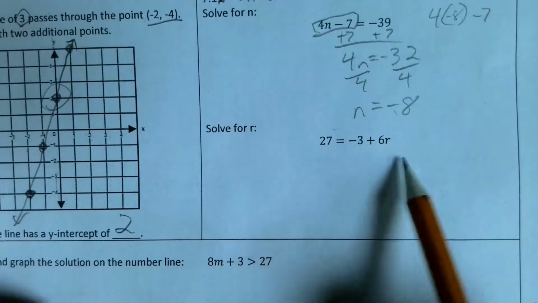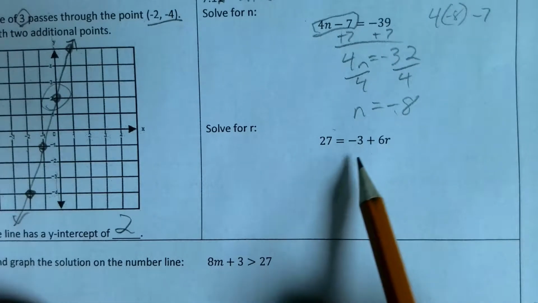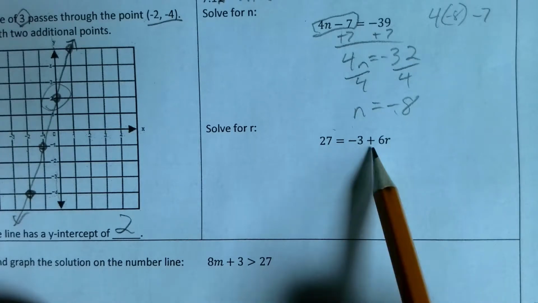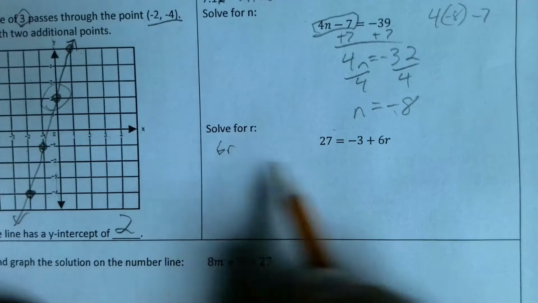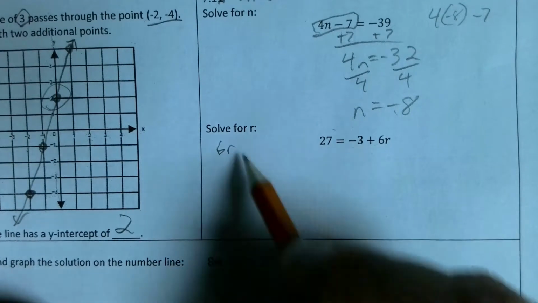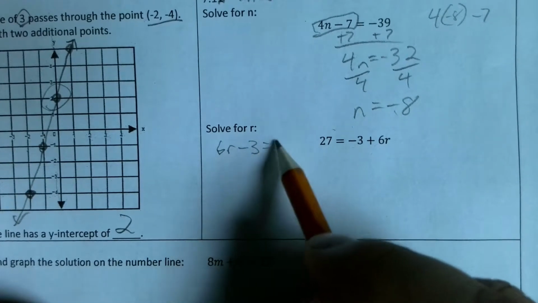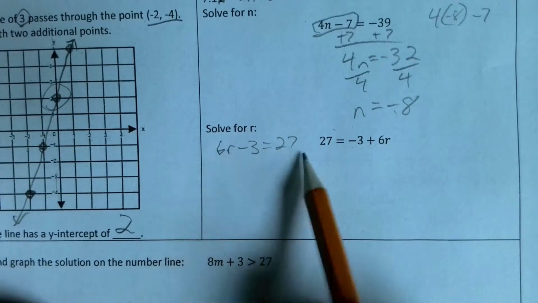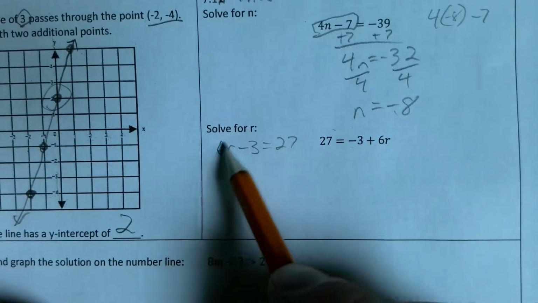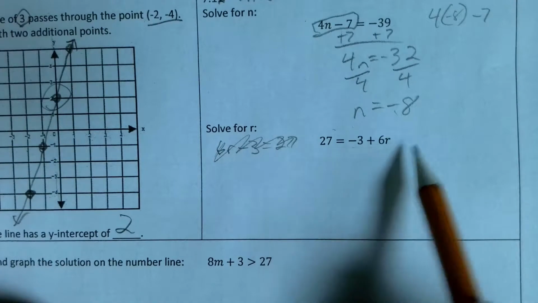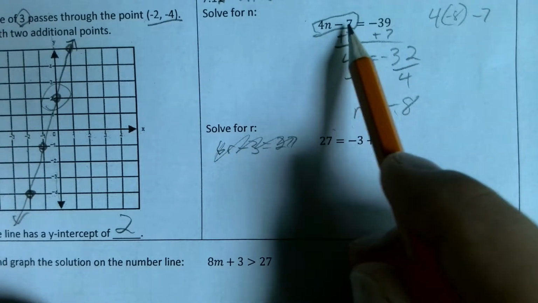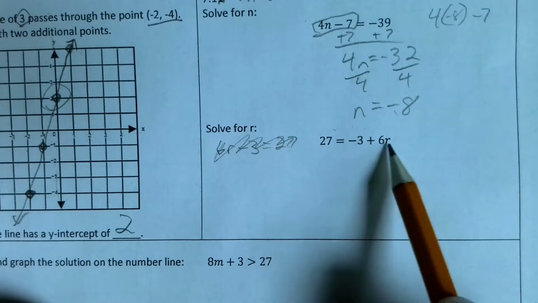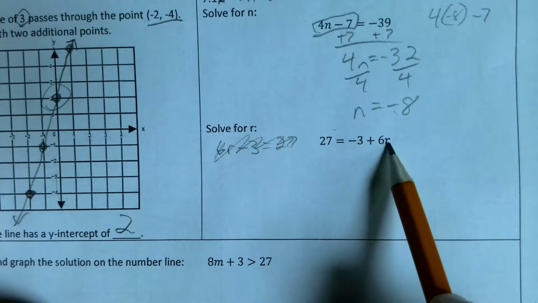Down here, a lot of kids panic when they see this. I've seen some kids go, oh, this is no big deal, I'm just going to rewrite this as 6r minus 3 equaling 27, because it's positive 6r. So some kids rewrite it back in order. I'm going to go ahead and just show you how to do this. Up here we got rid of our constant first, the number that was by itself. Down here I'm going to do the same thing. We want to get r by itself. We want to isolate r.